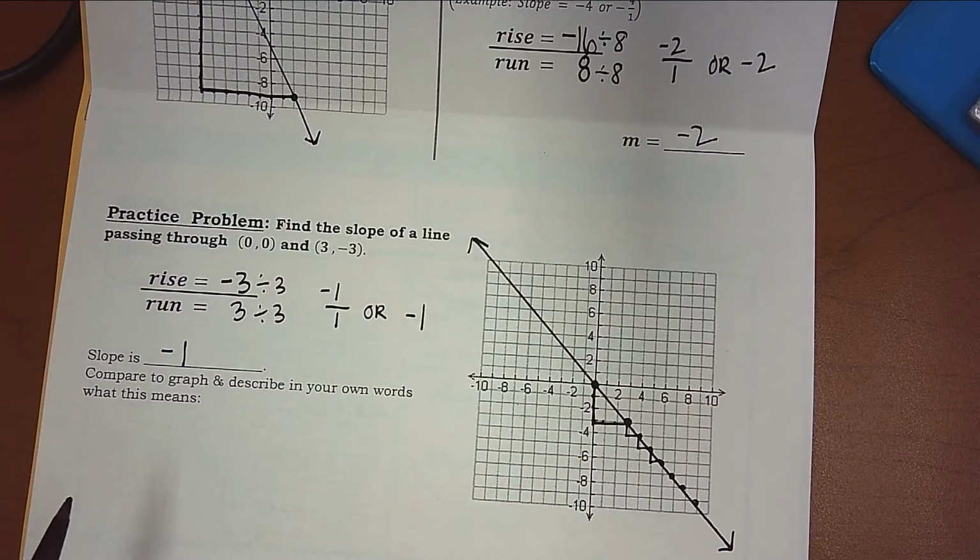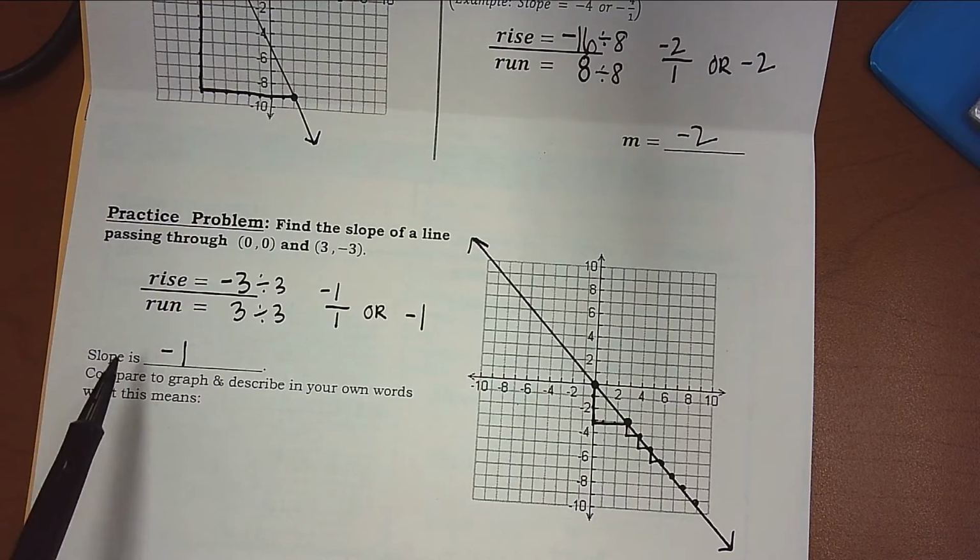So compare the graph and describe the slope to the graph in your own words.